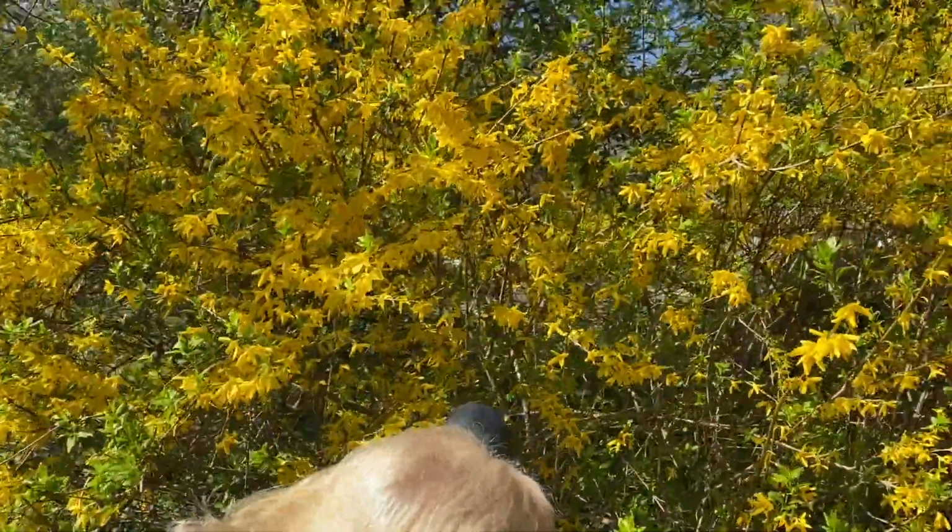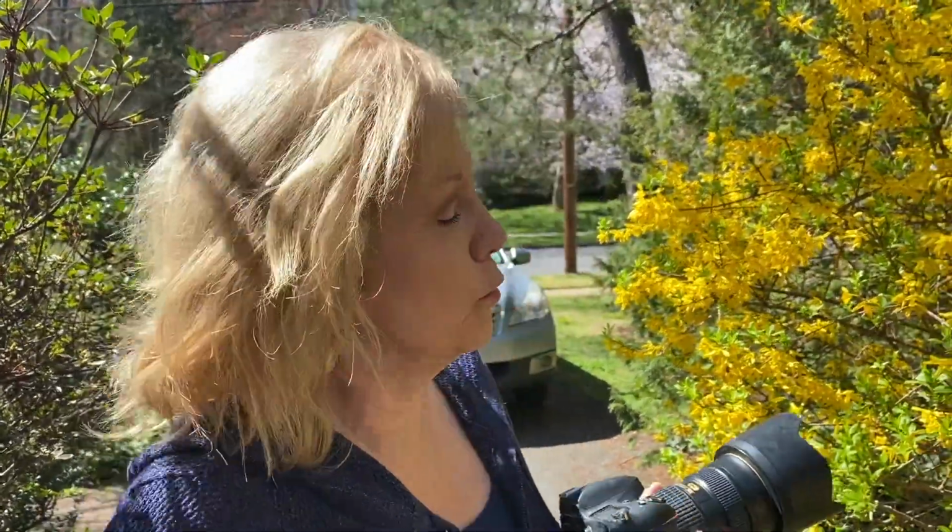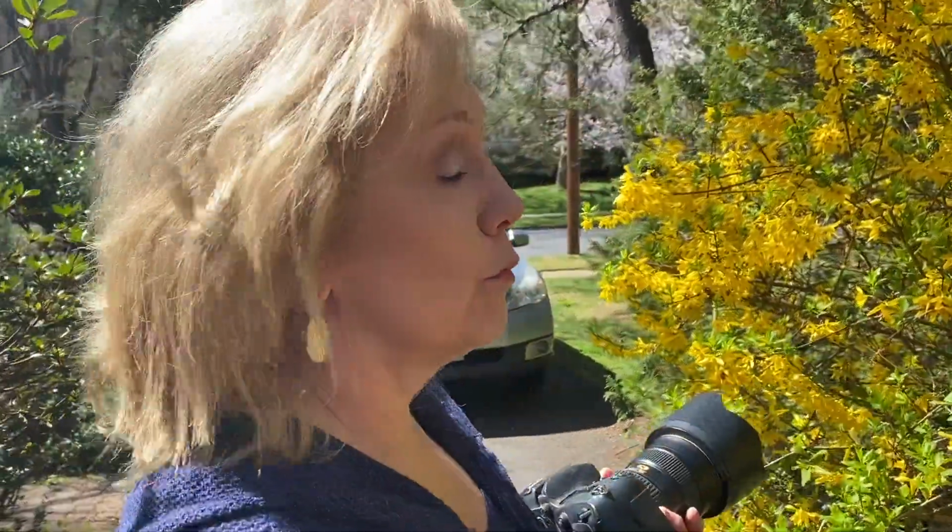You know, if you want to get real creative, you can try to get into the bush and shoot like you're stuck in the middle of the forsythia bush. I mean, don't really get in the middle of the forsythia bush. Anyway, let's check out some stuff inside and see how that'll work.